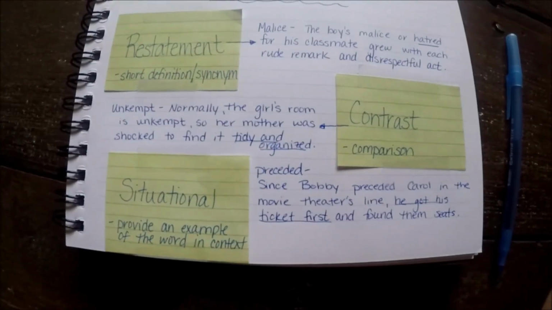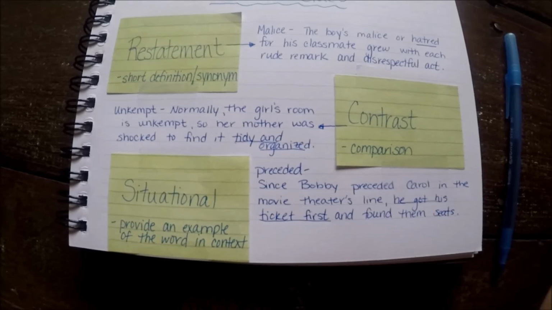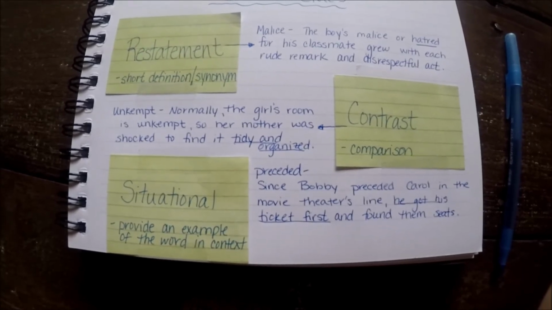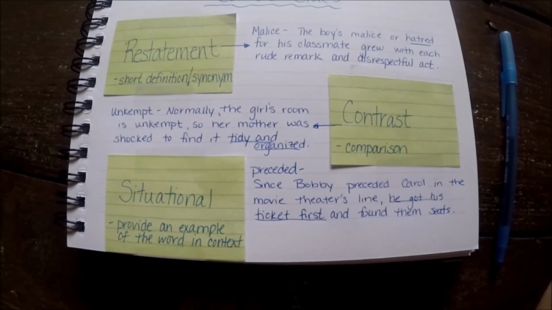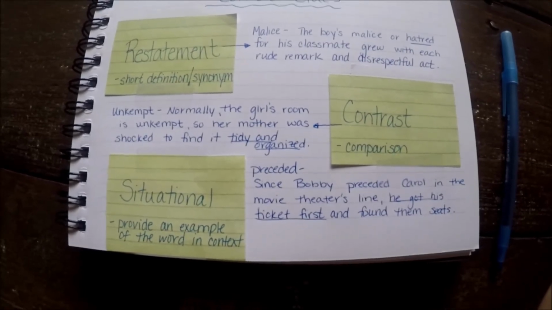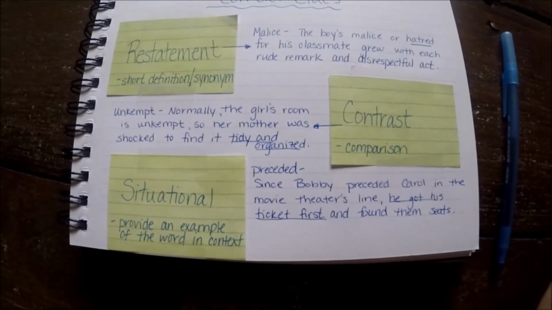Just to recap everything, there are three types of context clues. We have restatement, contrast, and situational. I would like you to take the rest of your vocabulary words that you have not already used and put them in sentences using either a restatement, a contrast, or a situational context clue in each sentence for each of your vocabulary words.